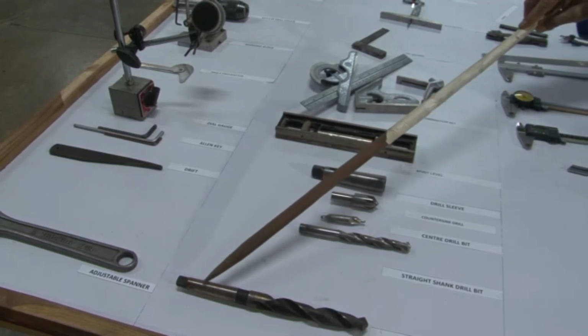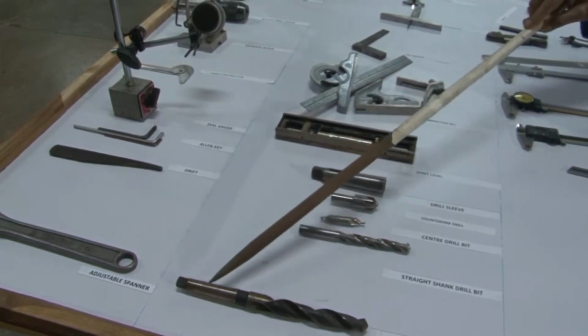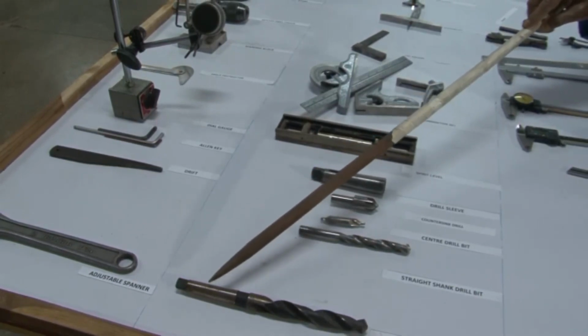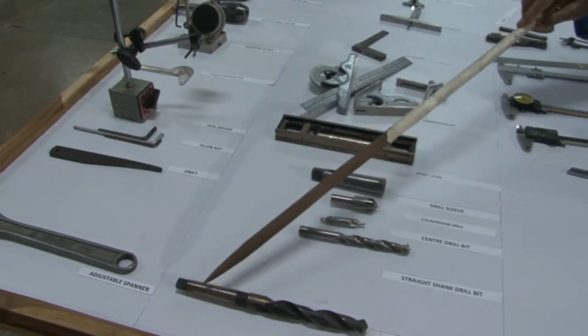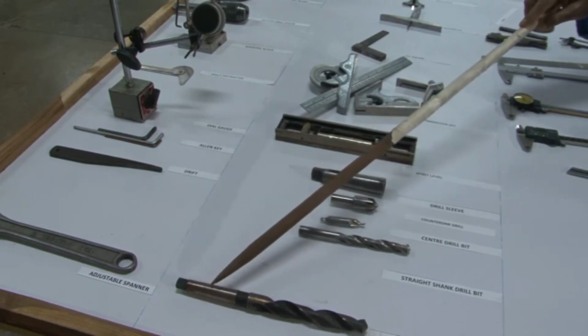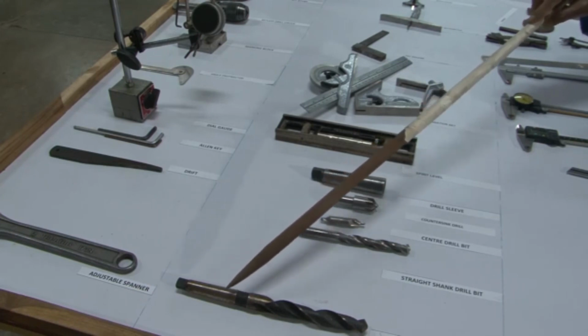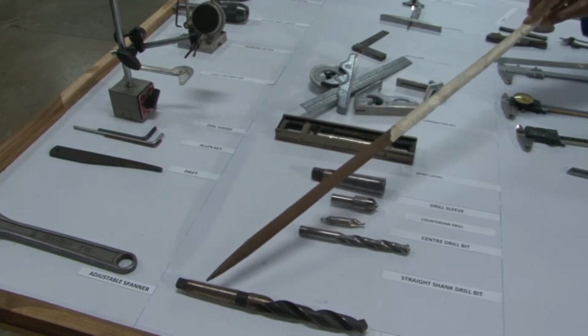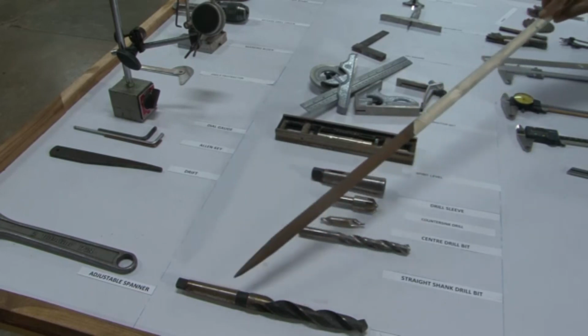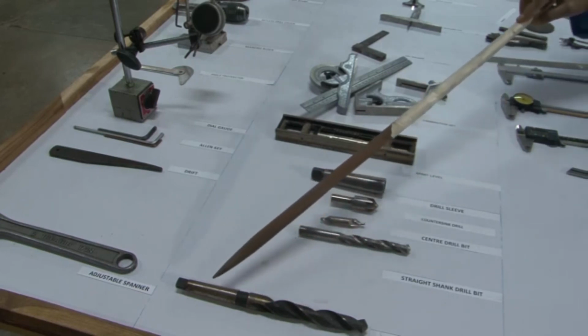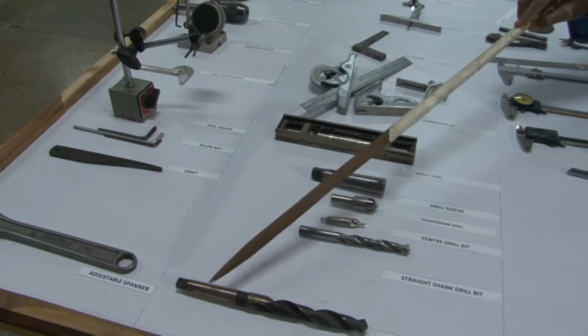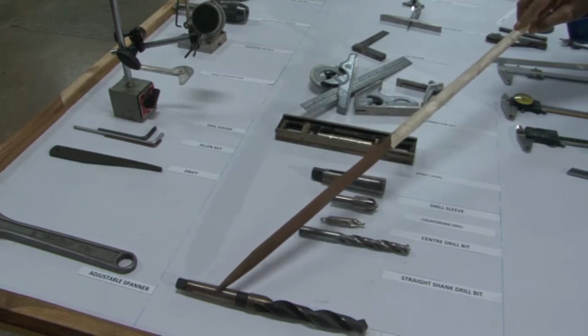Those two surfaces, the inside surface of the drill chuck and the outer Morse taper of the drill bit, will match, and the torque will be transmitted from the drill spindle to the drill through the friction between the two Morse taper surfaces.